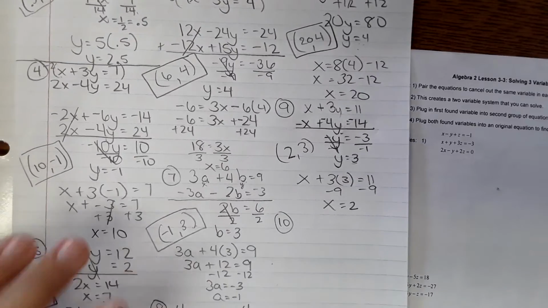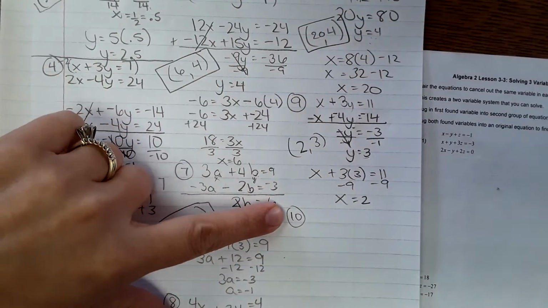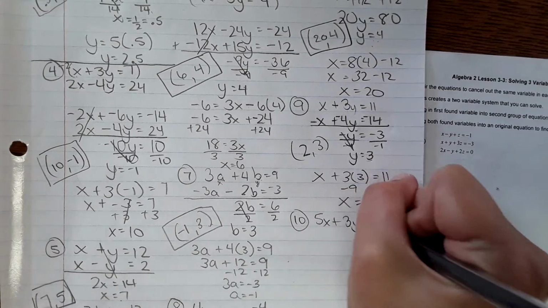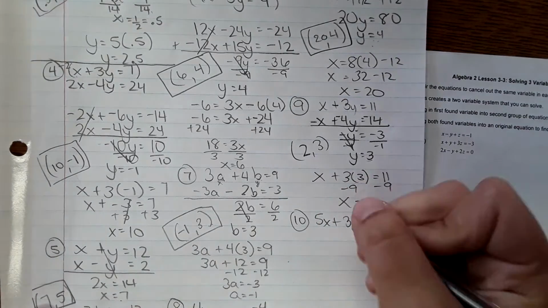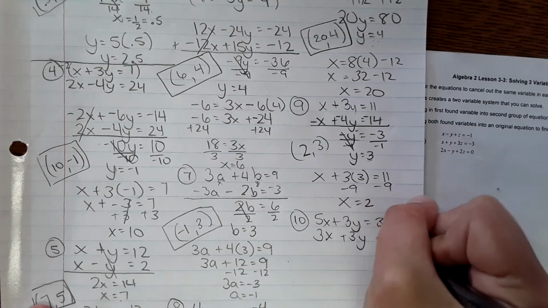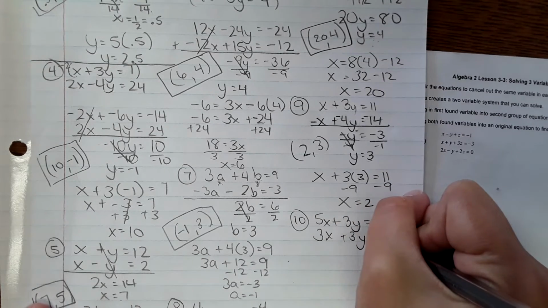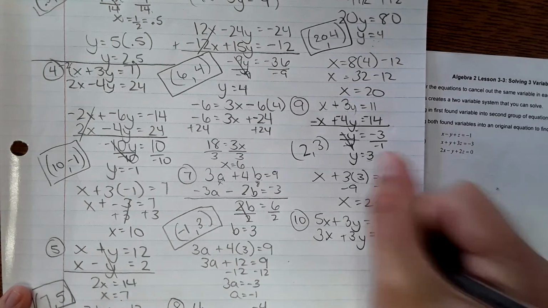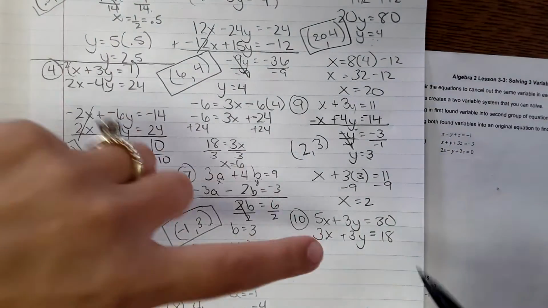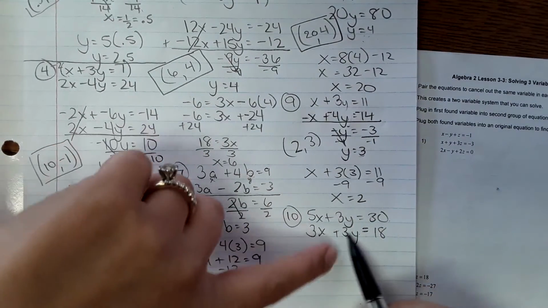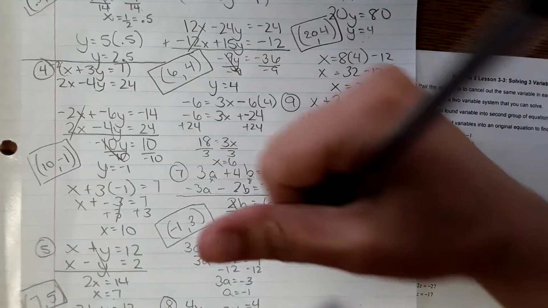It's going around. Okay, so number 10. Okay, we got this. If I multiply this bottom one by -1, the y's will cancel.